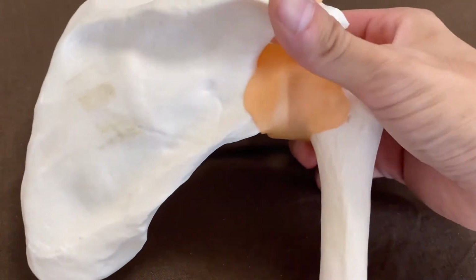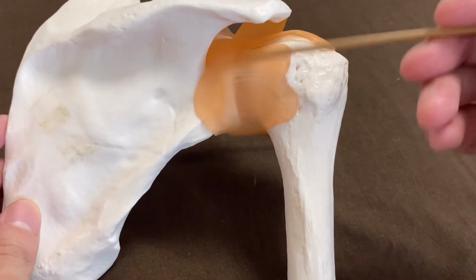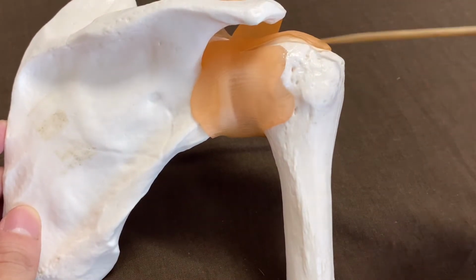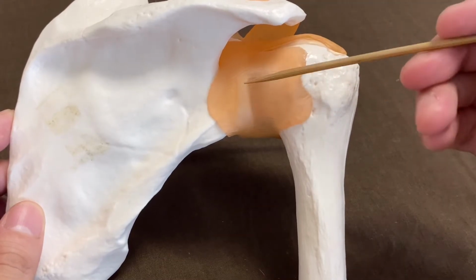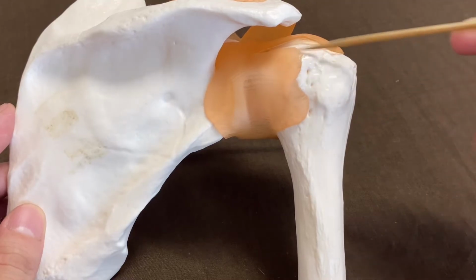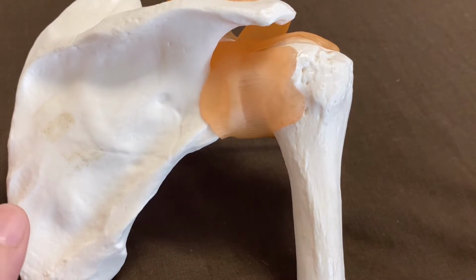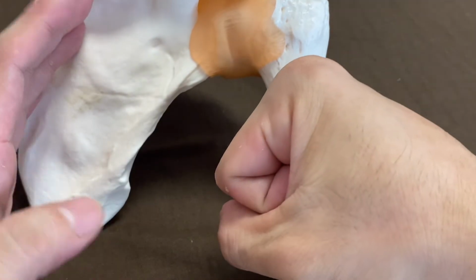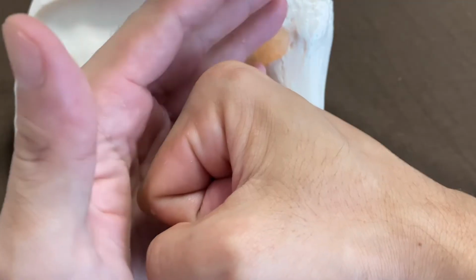Let's compare to the shoulder joint. This is the shoulder joint. This is the humerus and this is the scapula. This is the head of the humerus and this part is the glenoid fossa. The glenoid fossa is the concave surface of the scapula. Head of humerus, glenoid fossa. It's not that deep. It's like the head of the humerus kind of sits on the glenoid fossa like this.